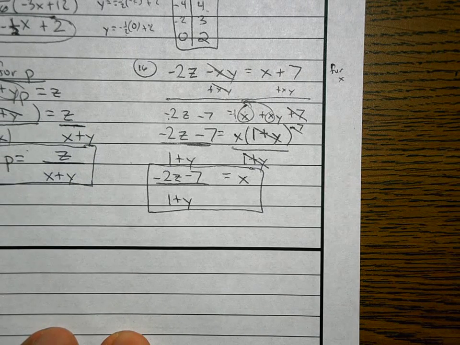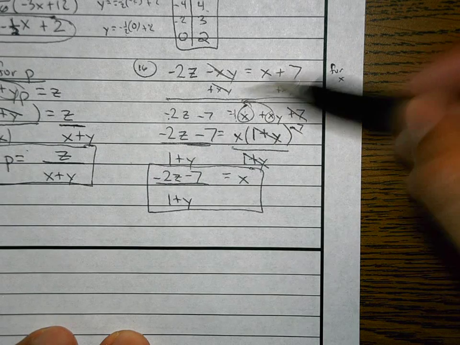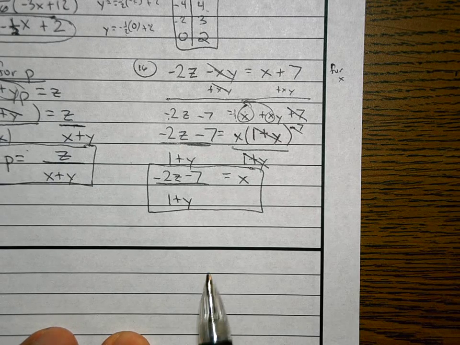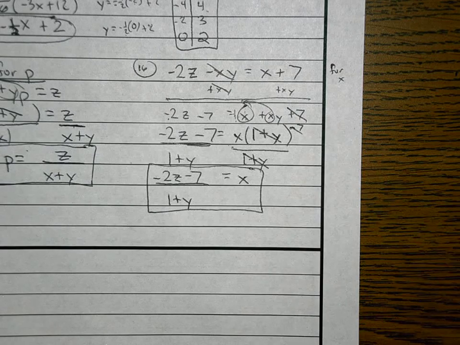What you have to do is you have to go step by step putting things together and undoing things to get it by itself. So that's like number 16. I have an example like number 8 as well if you want to see it.